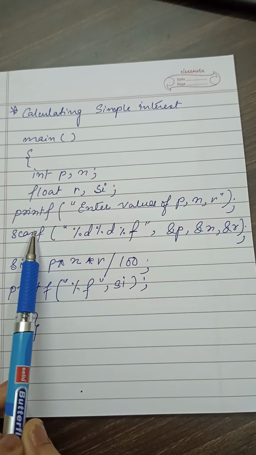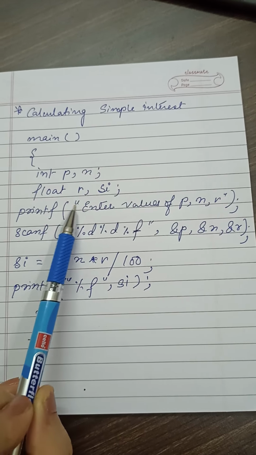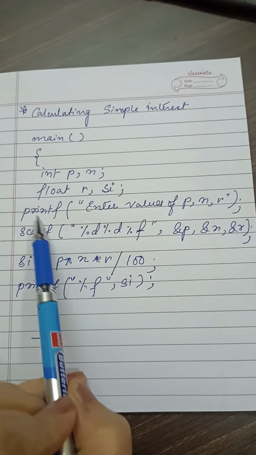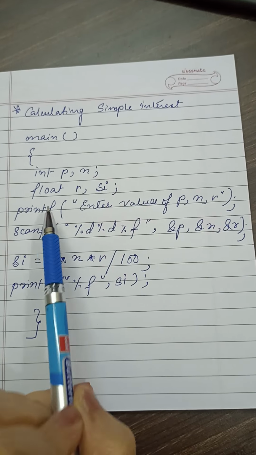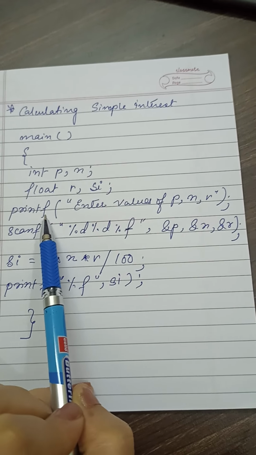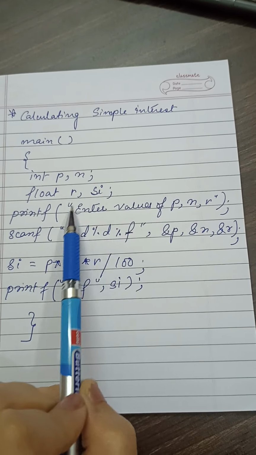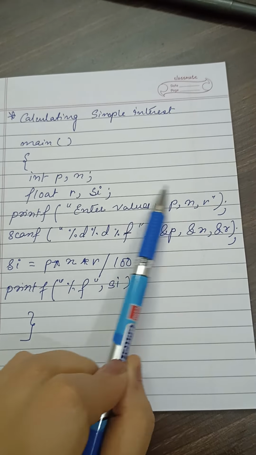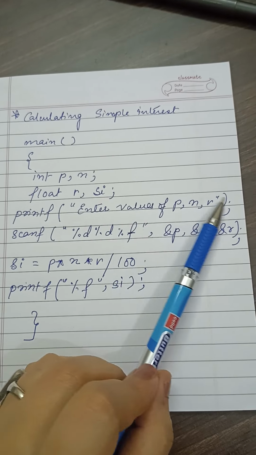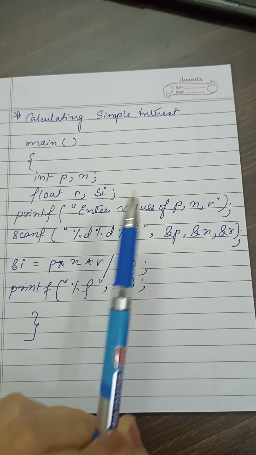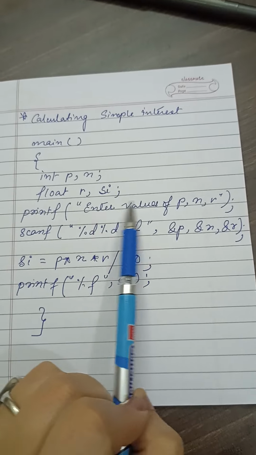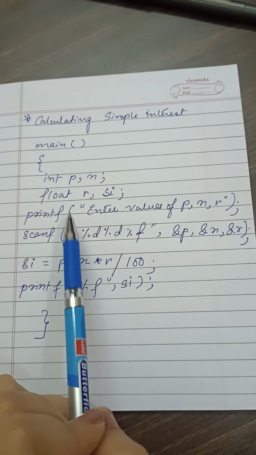So what are printf and scanf? These are also functions. Printf and scanf are inbuilt functions. What does printf do? It will display this message on the screen: Enter the value of p and r.